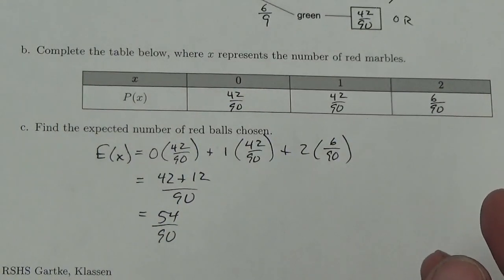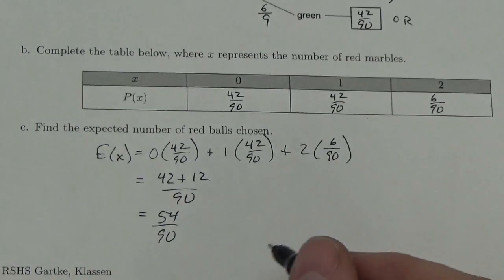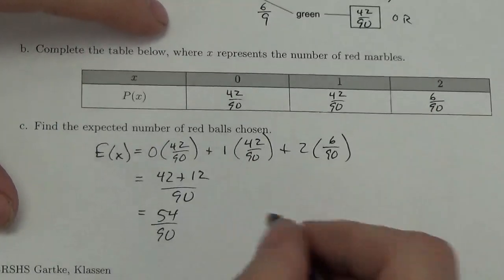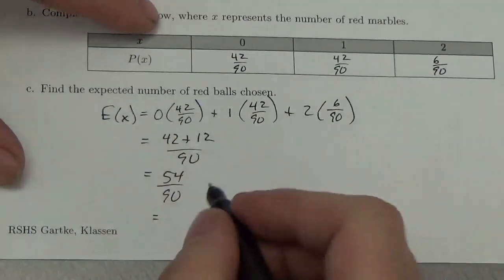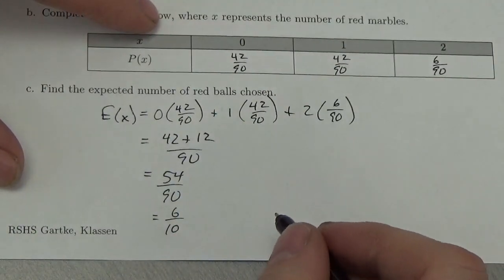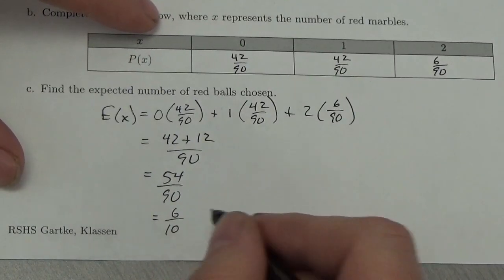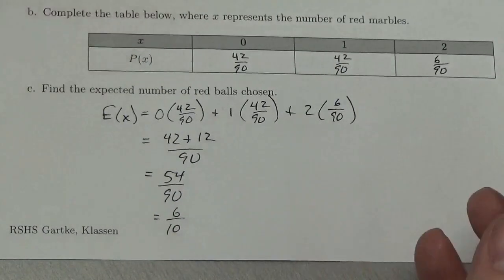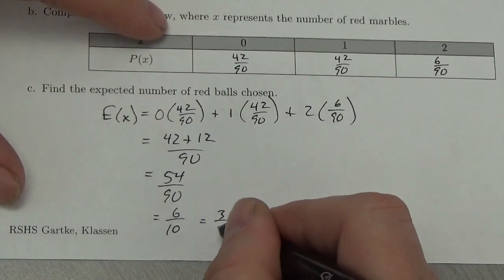Now would be a really good time for us to start talking about simplifying. At first glance, I see that 54/90ths, I can divide both of those by 9, and I'm going to get 6 over 10. And I can go one step further, although that's a nice number to work with because I know that the answer is going to be 0.6 if I want to write it as a decimal. This is going to be 3/5.